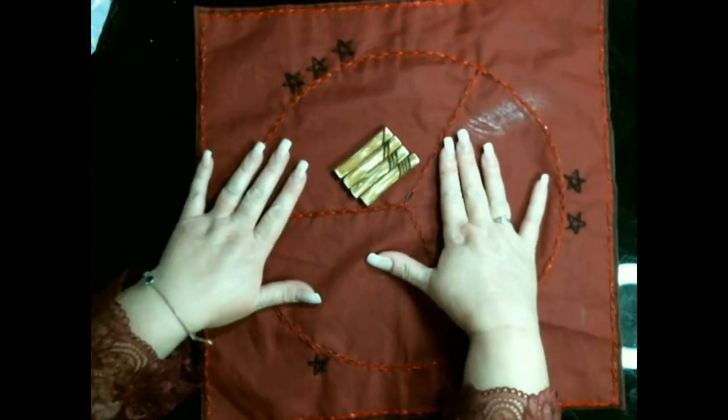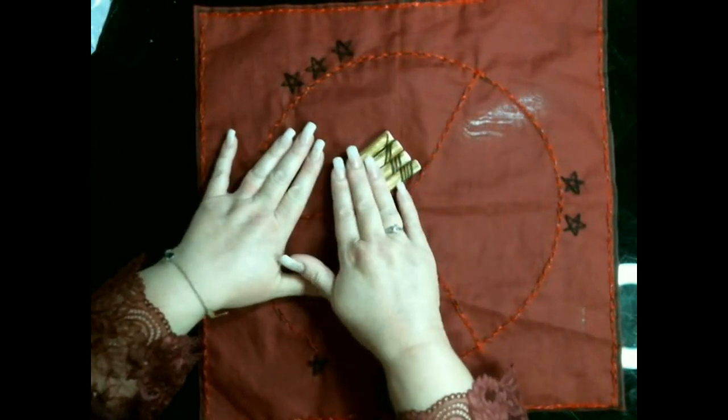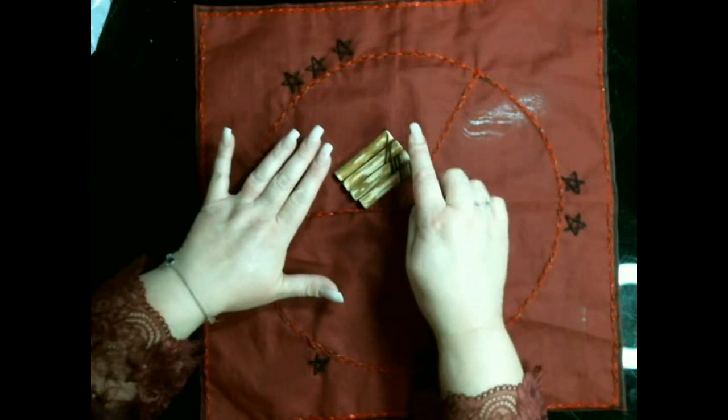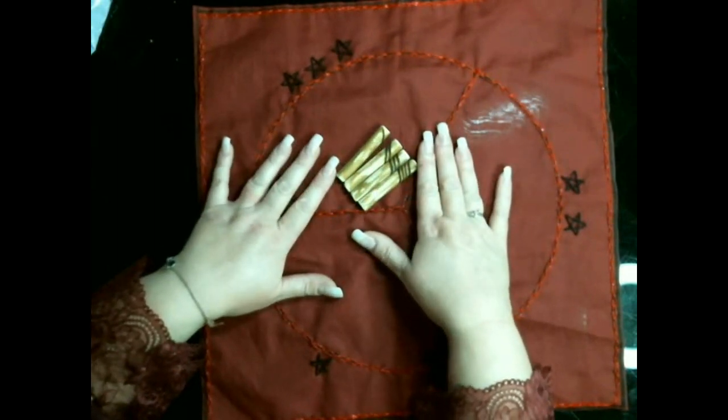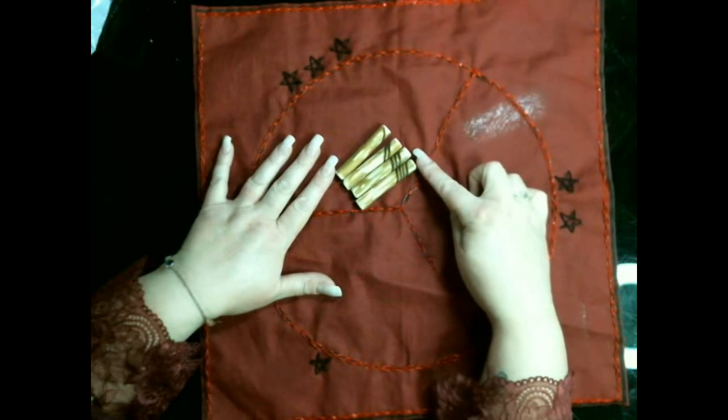But either way, when you've done your collection pieces, no matter what you've used, you decide which is the pointing end and which is the non-pointing end. So the pointing end is most important.